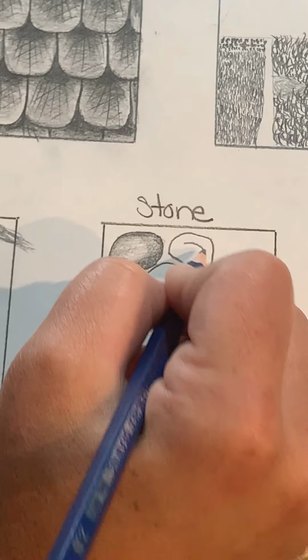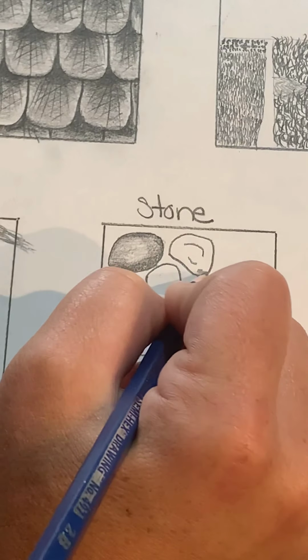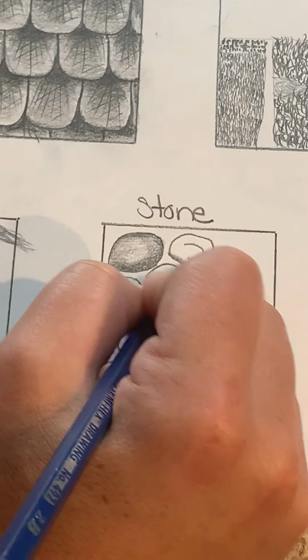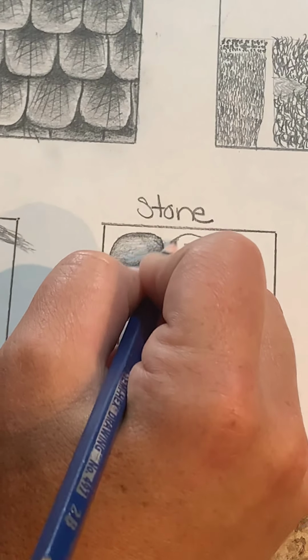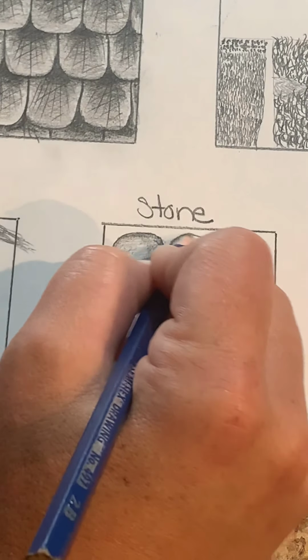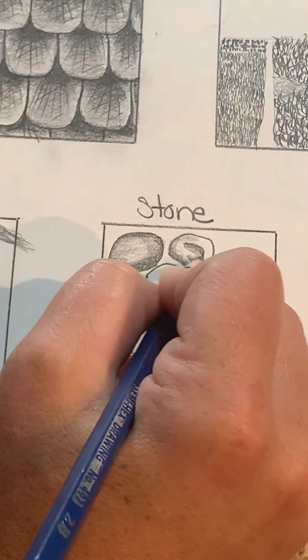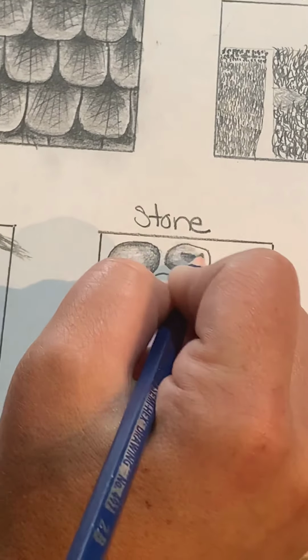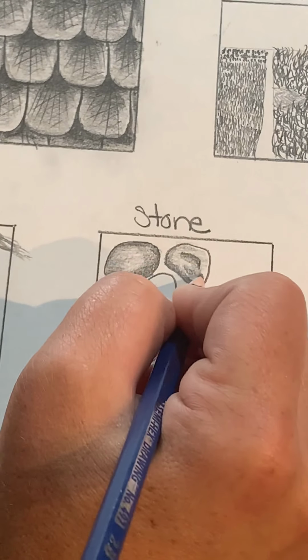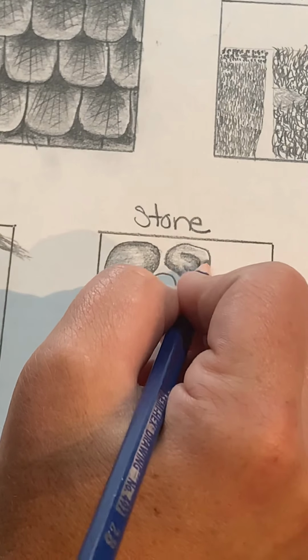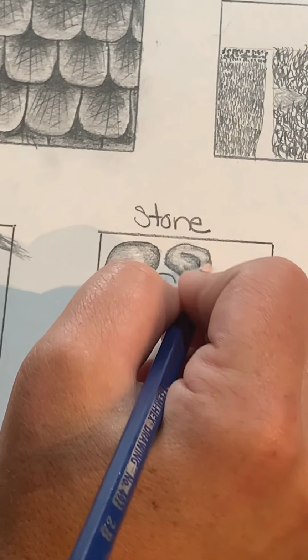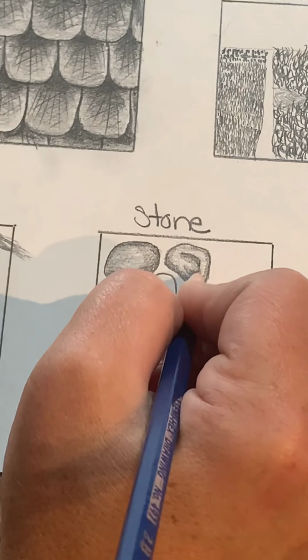Maybe my stone's got some other little cracky texture lines because it's not flat. It's not a nice round stone. Maybe it's got like a divot in it. So I might add a crack and just add some more dimension to it when I shade and add my value to it. So value is in pretty much everything that we've done to show texture.